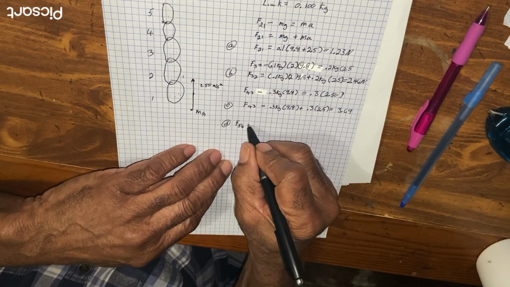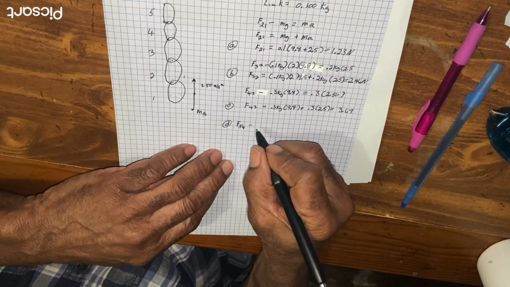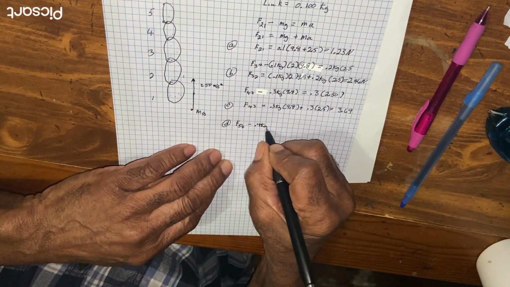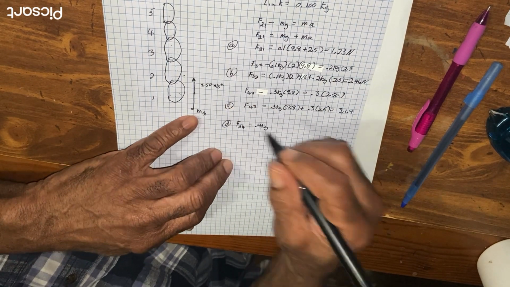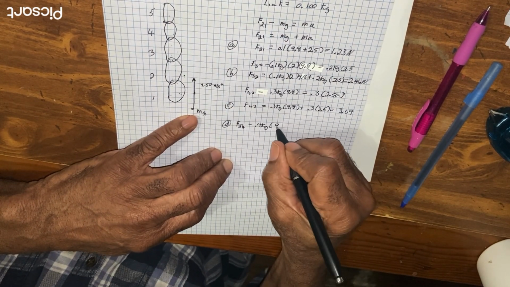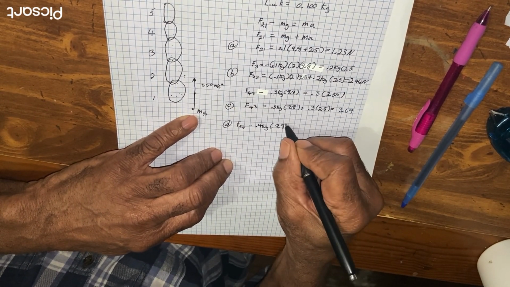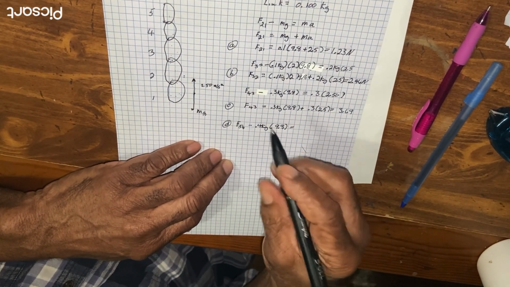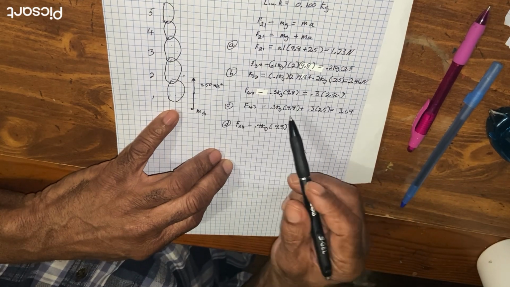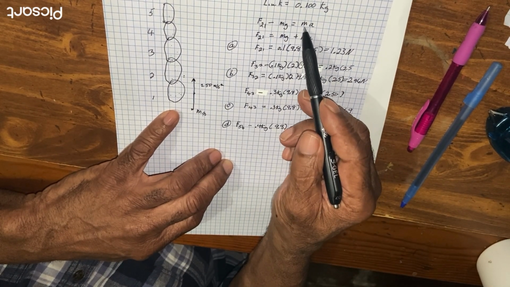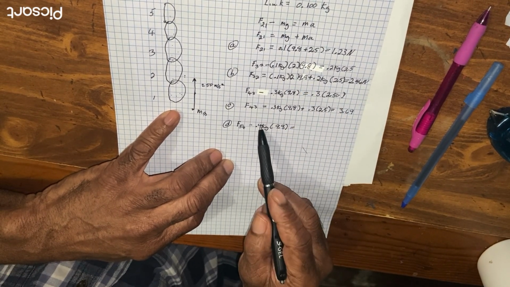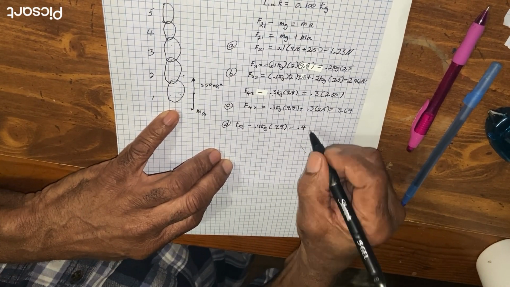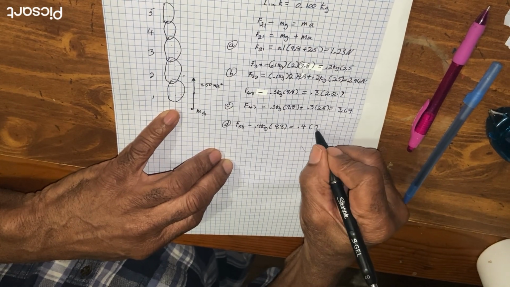So that's minus 0.4 kilograms, that's the weight, that's gravity pointing down, times 9.8, is equal to m. m on the right side is always the total mass, which will be 0.4 again, times its acceleration upward, which is 2.5.